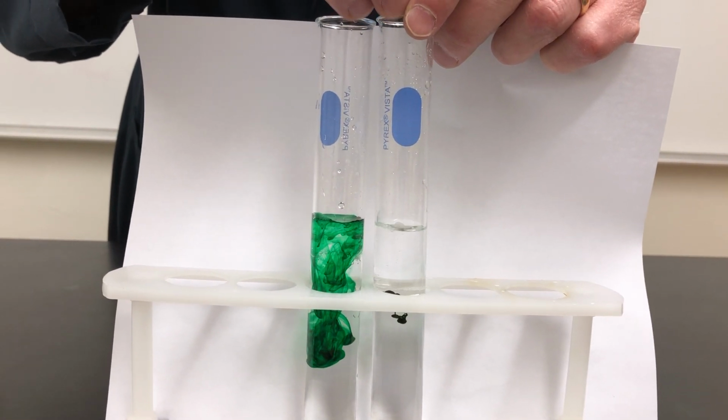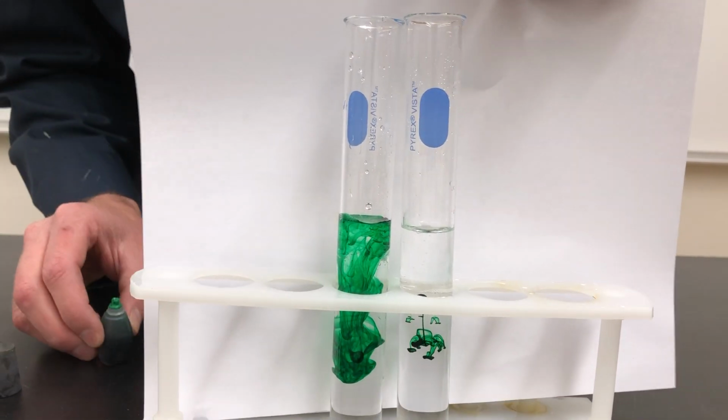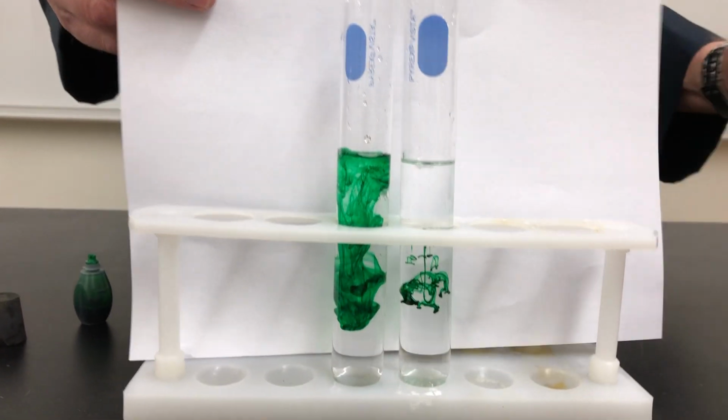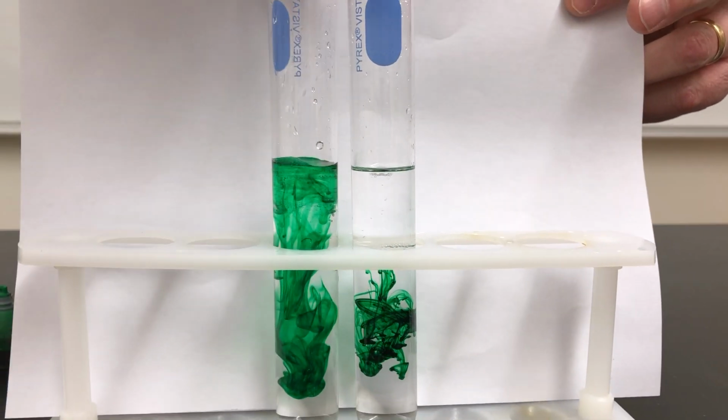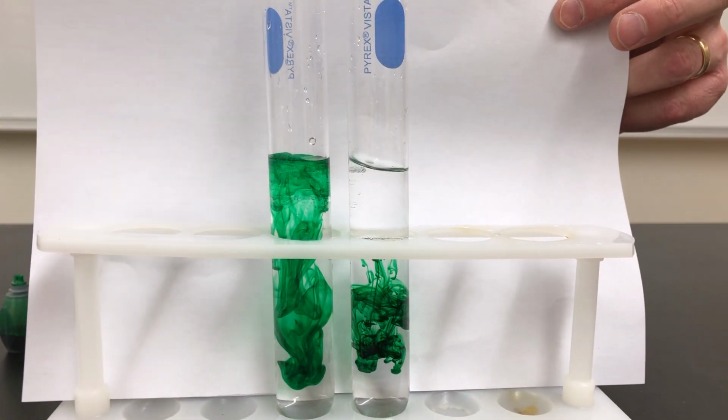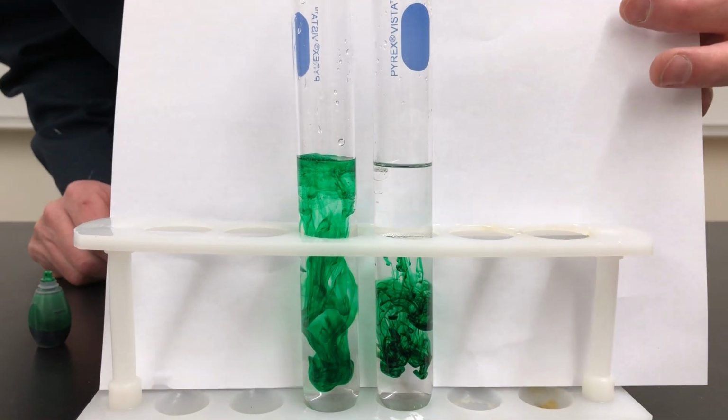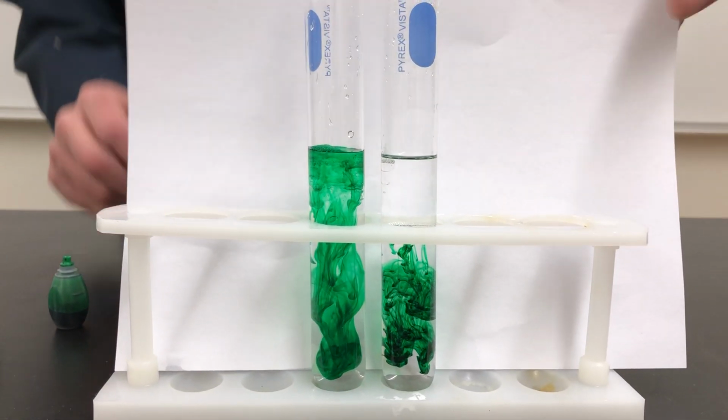And wait a minute, that was kind of different, right? Did you notice how the food coloring went right in at the top of this one and spread all the way down? But for the second one, it kind of skipped the first part there. What could have caused that?